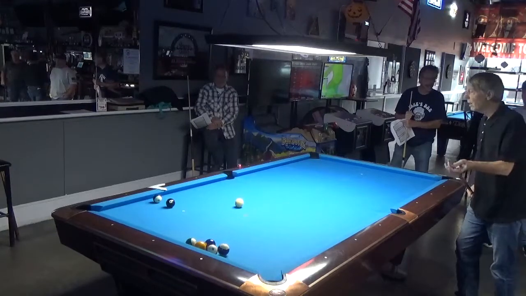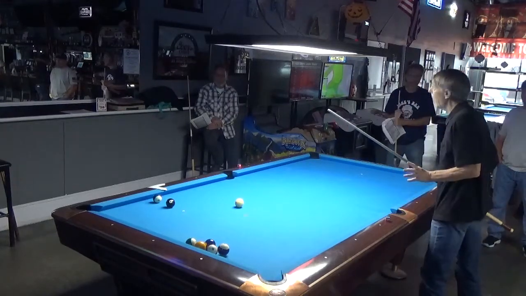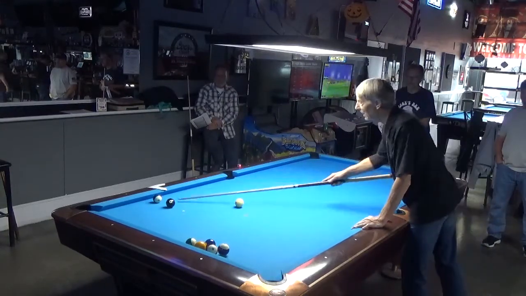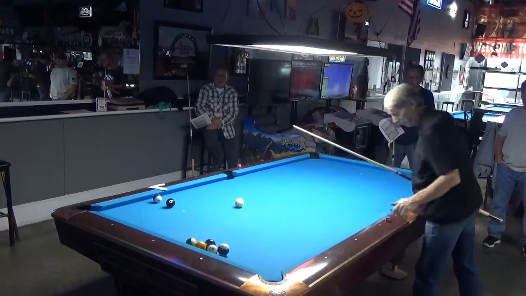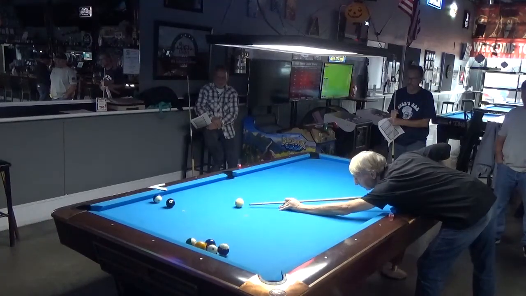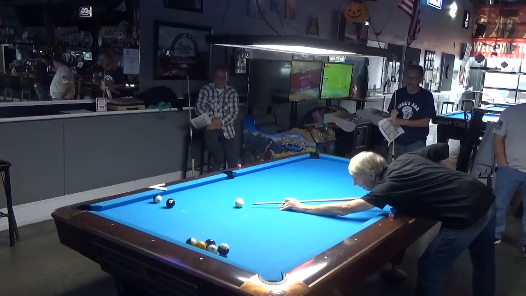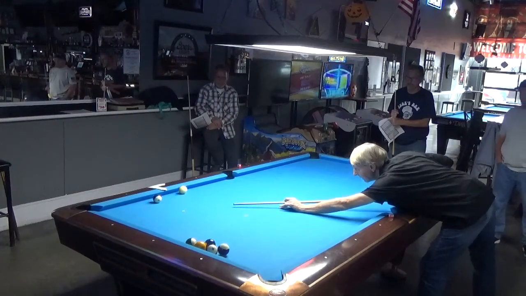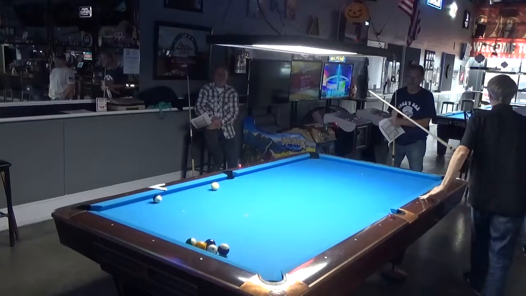Now on the 8 ball, I need a little bit of draw, don't I? Because if I stun it, I'll hit the rail and come way over here. So I want to beat the tangent line on this, so I'm going to use a little bit of draw, and I'm not going to take a long stroke. That way I can be straight in like that.